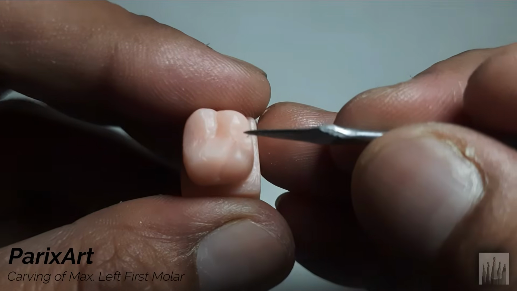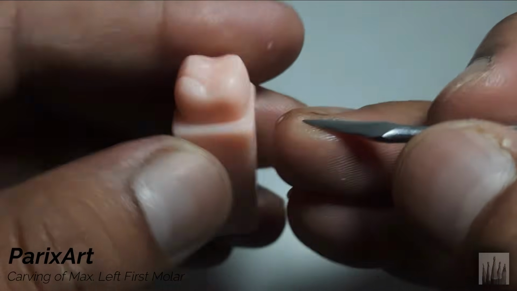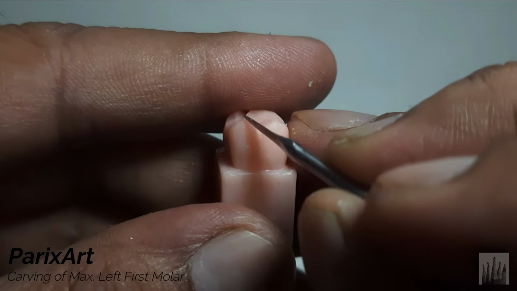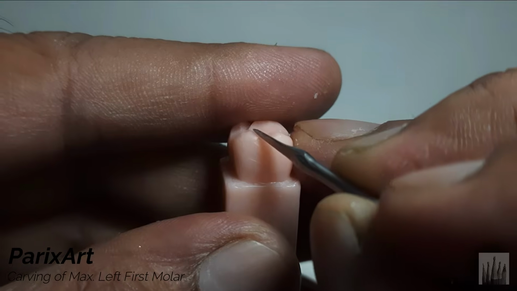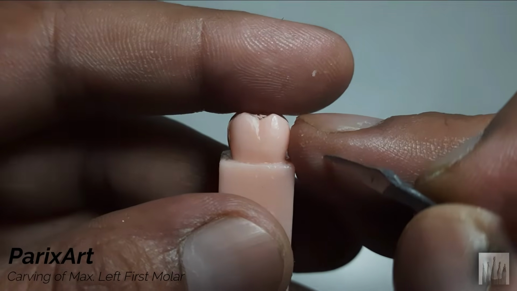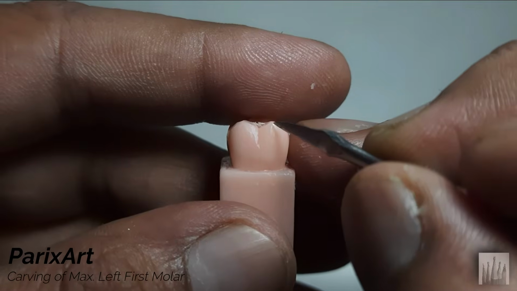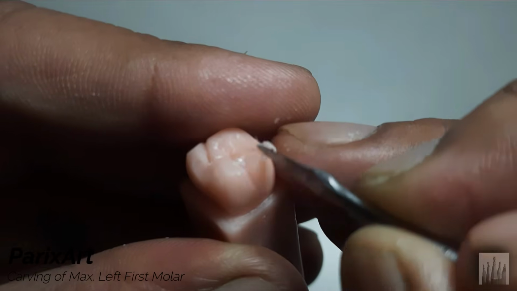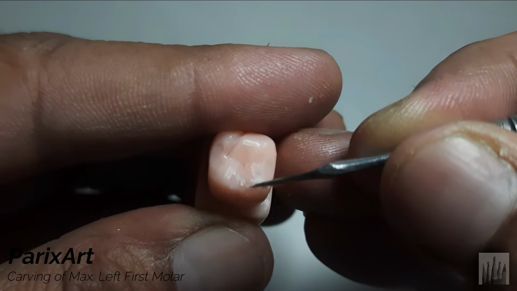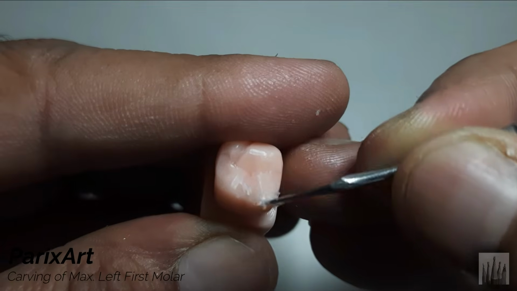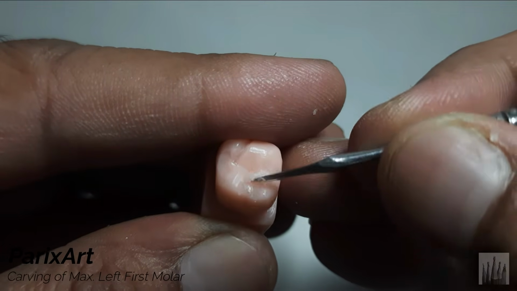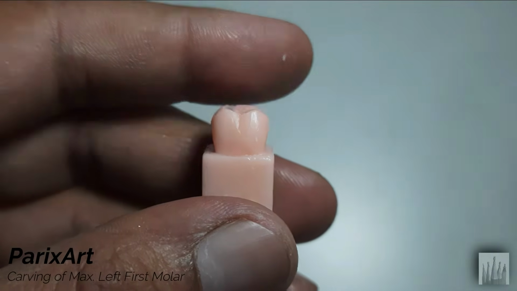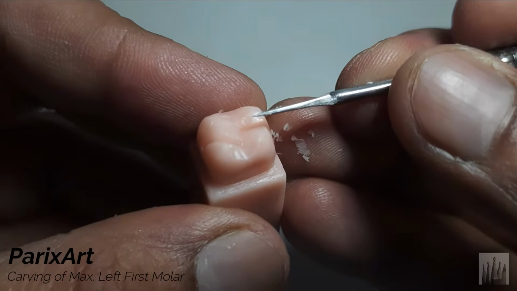See, the cusp ridge has shifted to distal. It has now opened up. See, from the buccal, slightly carve this mesial slope to shift the tip distally. Now this seems fine. A little correction on the distal slope of the mesio-buccal cusp. Now it's fine. Just even up the slopes a bit.